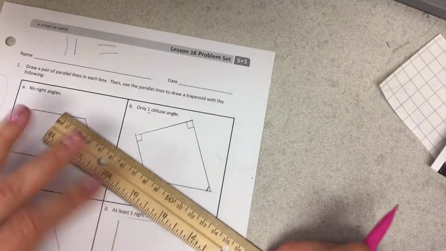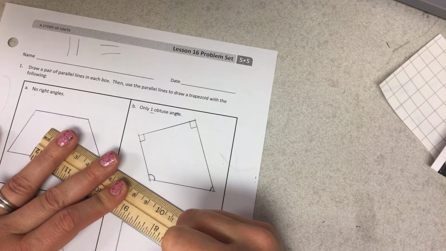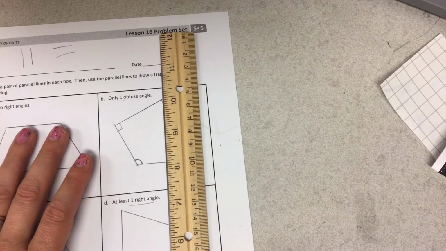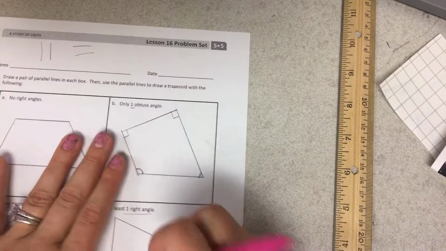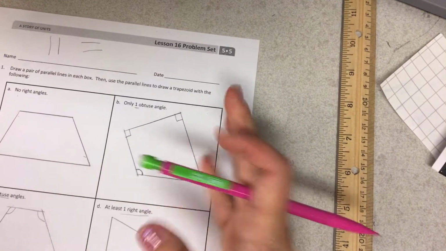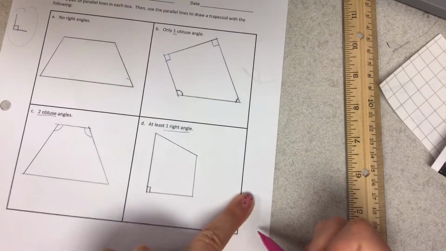Remember, I do have to have a parallel line. So what I'm going to do, and I can make this a little bit different, is draw here and then take a look at this. Here could be my parallel lines. If I were to continue drawing these lines, eventually those lines will intersect and be perpendicular. Sorry, you can't see it.